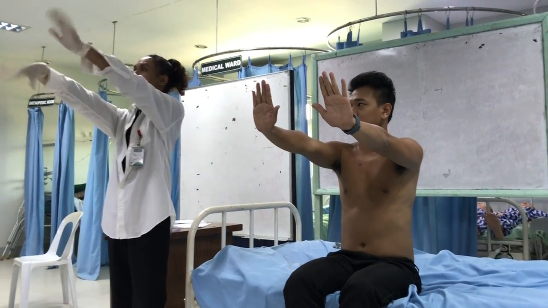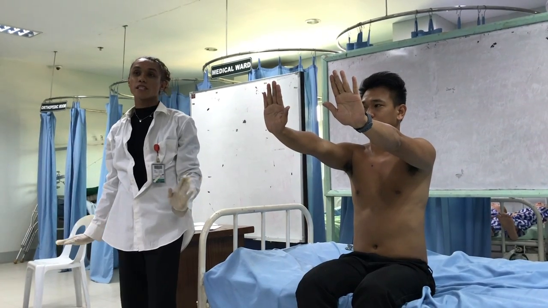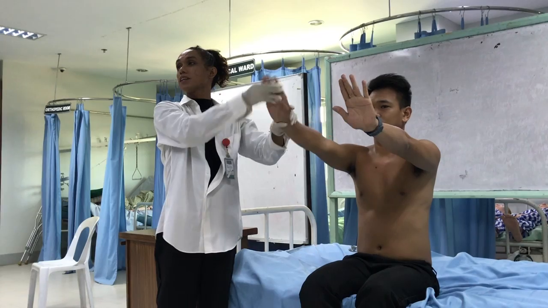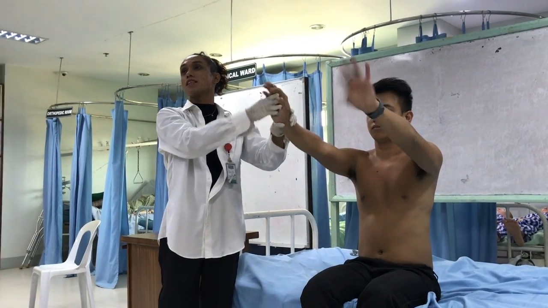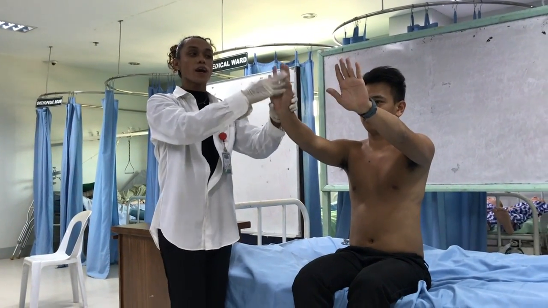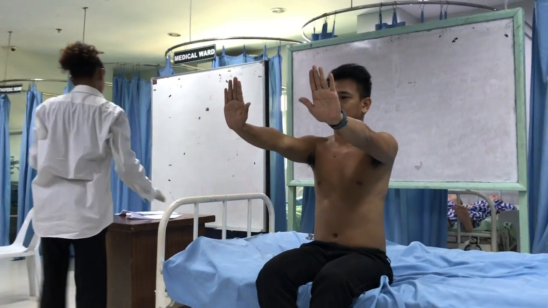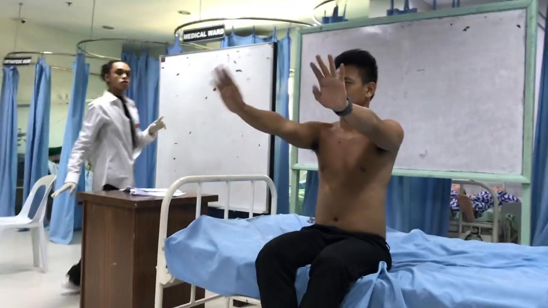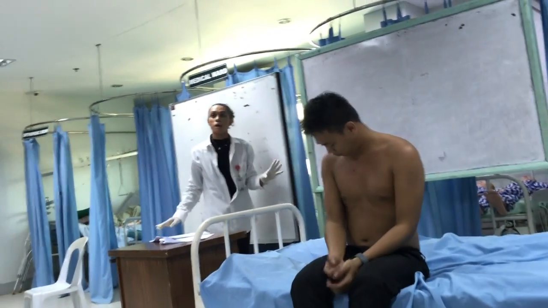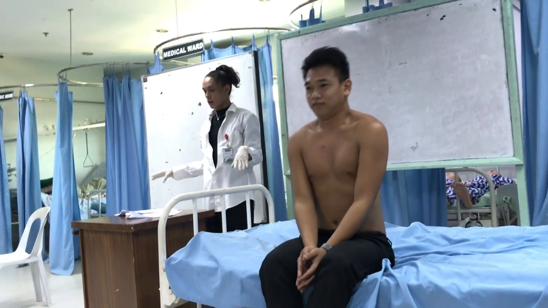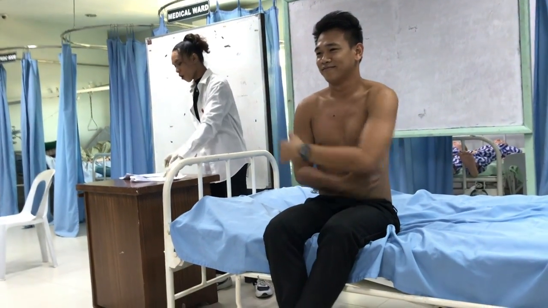Pagka-slap mo, gumanon-ganon siya, positive asterixis. Kahit hindi mo in-slap, nag-flapping tremor siya, positive din ang asterixis. Pero pag walang nangyari, negative. Okay? That is due to encephalopathy. Hepatic encephalopathy. So problem sa liver, at nagkaroon ka ng hepatic coma.